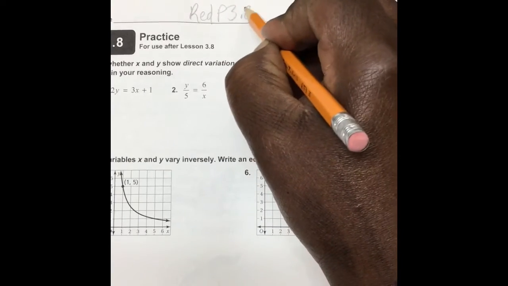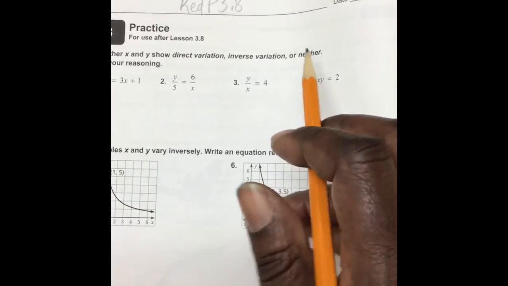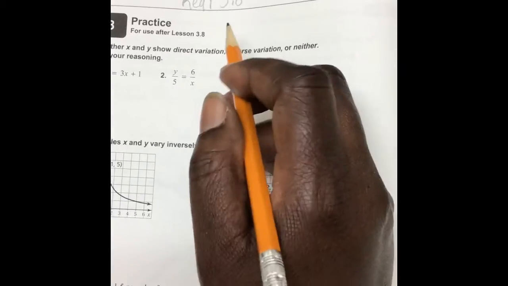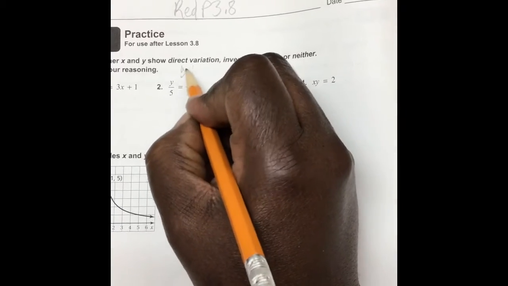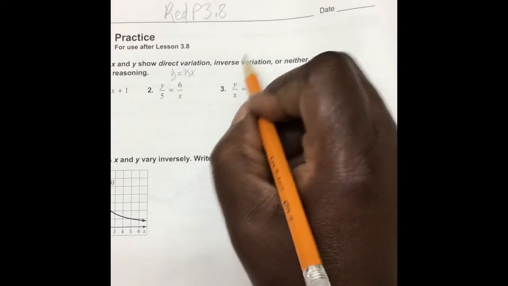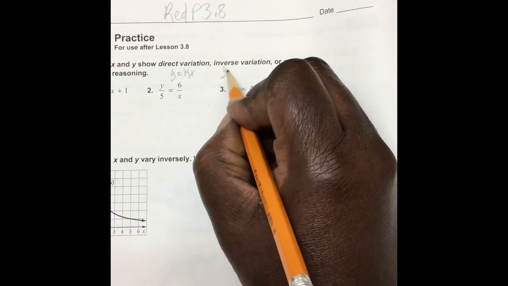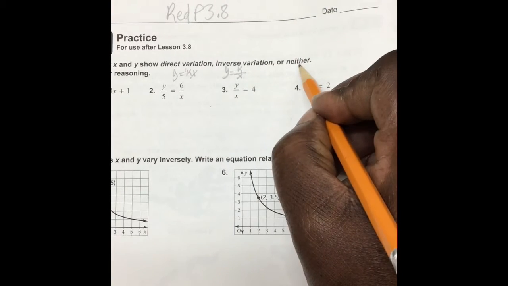Redp 3.8. Today we're looking at direct variation, which is y is equal to kx, inverse variation, which is y is equal to k over x, and neither one.